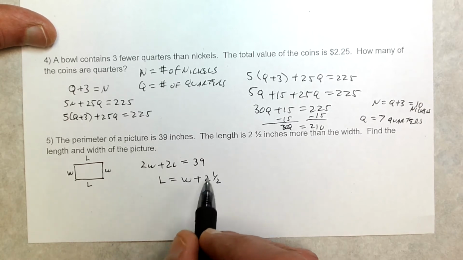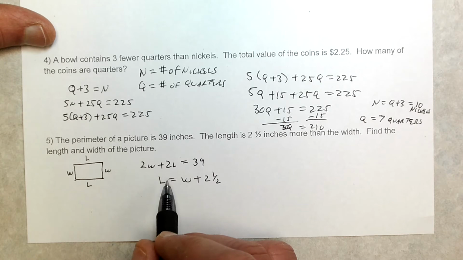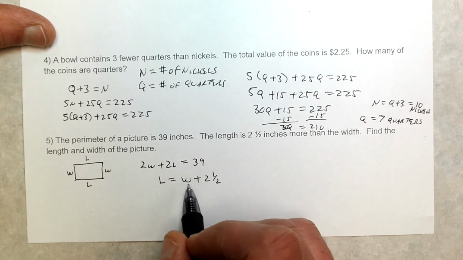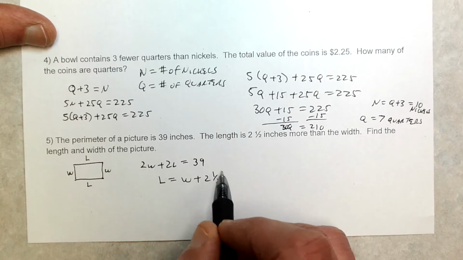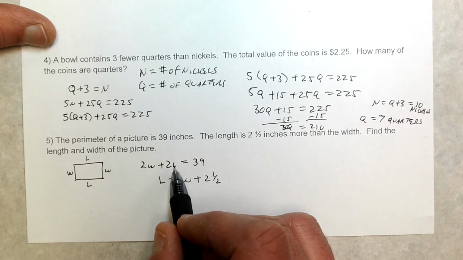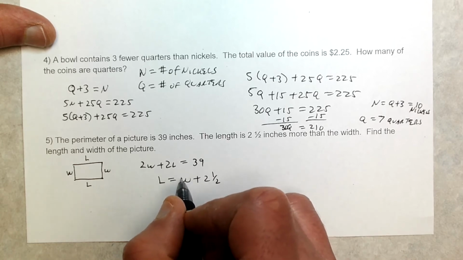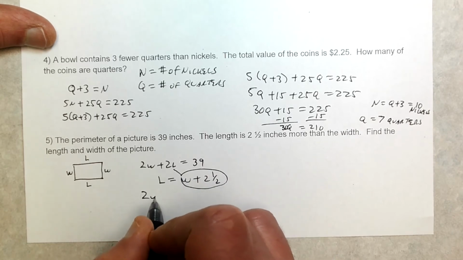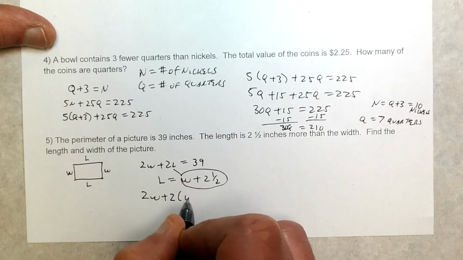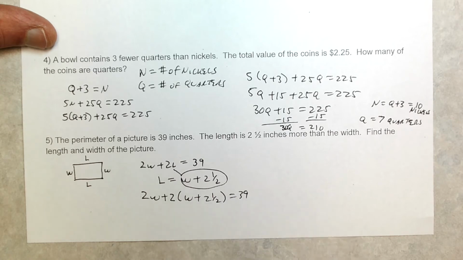And because this equation's already been solved, as far as a single letter on one side, I think I'll just use substitution here. And one of the places you need to be careful with substitution on a problem like this is that this is only one of the lengths. So when we substitute W plus 2.5 in there, we're going to have to double that answer. So this is going to look like this then. When we substitute this quantity right here in for L, it's going to look like this: 2W plus 2 times the quantity W plus 2.5 is equal to 39.